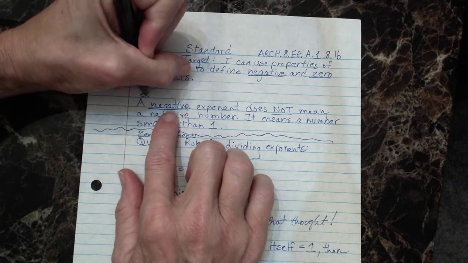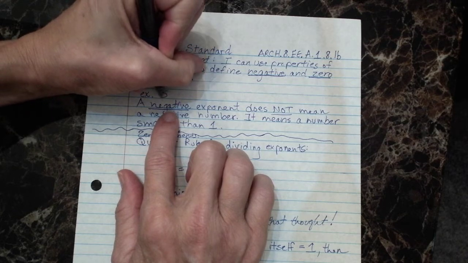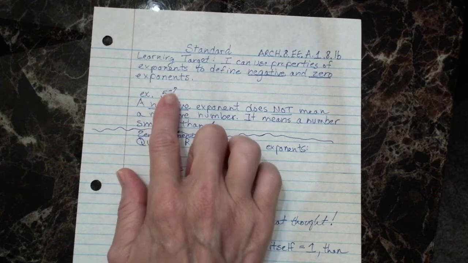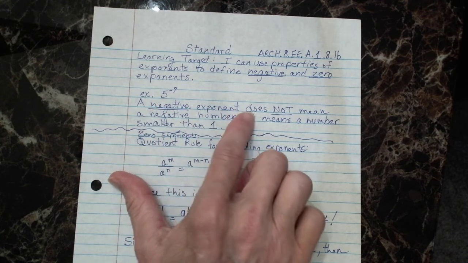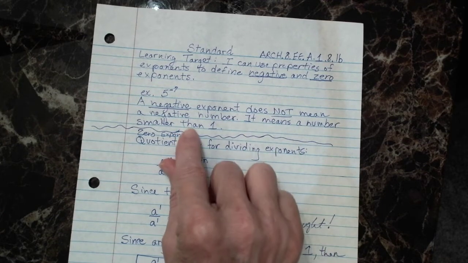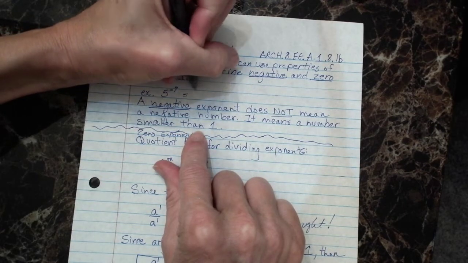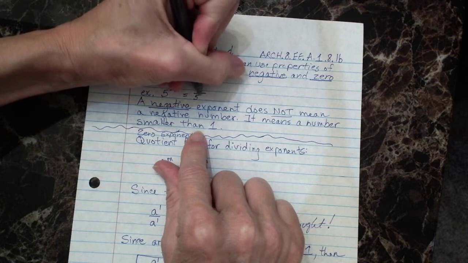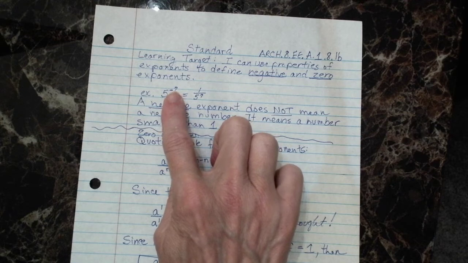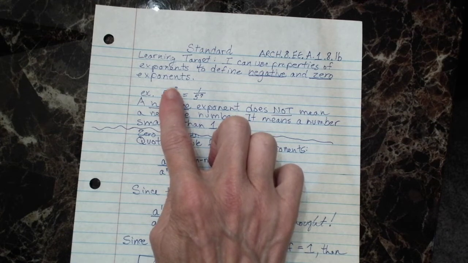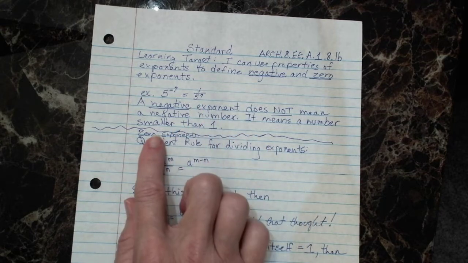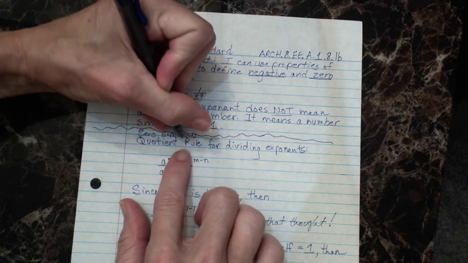Here is an example. There's a negative exponent. A negative exponent does not mean a negative number. It means a number smaller than 1. So you would rewrite it 1 over 5 to the 7th. So you can get rid of the negative sign in front of the exponent by placing this whole group over the number 1.